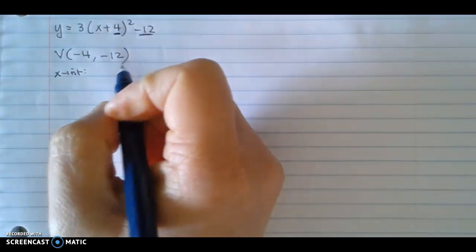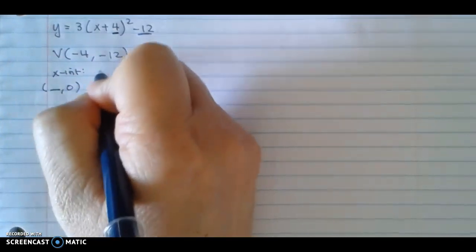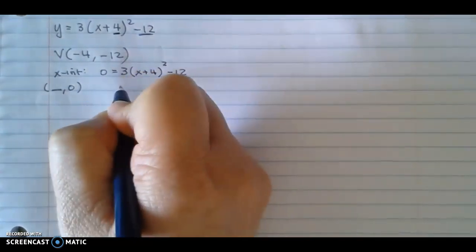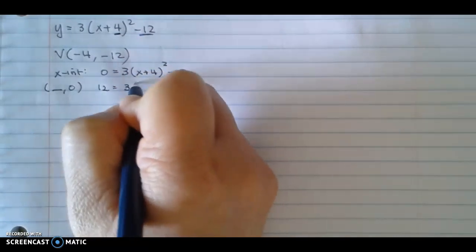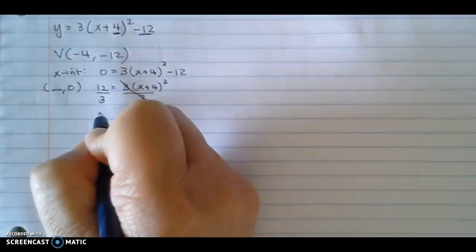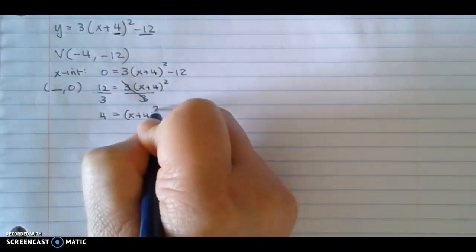How do we find x-intercepts? Remember, x-intercepts always have some number, comma 0. That means the y value is always 0. So we're going to set y to be 0: 0 = 3(x + 4)² - 12, from the original equation. I'm going to bring the -12 to the other side by adding 12, and then divide both sides by 3 to cancel this out. Now you're left with 4 = (x + 4)².